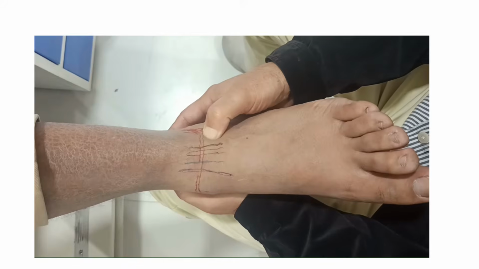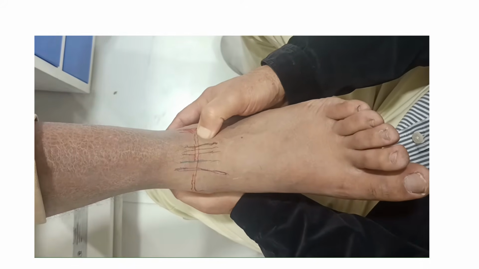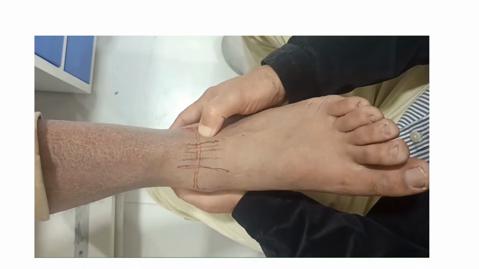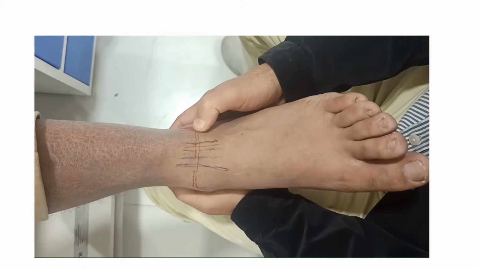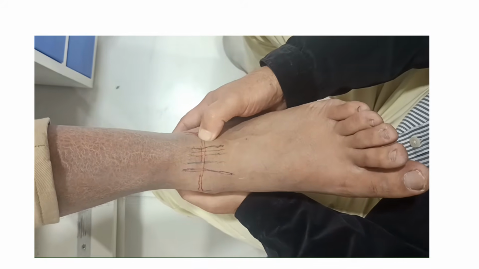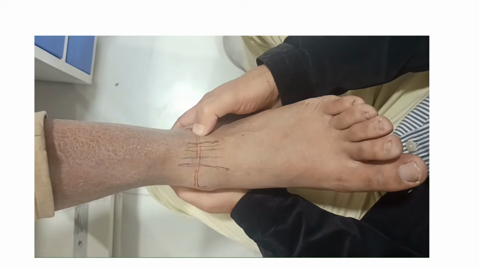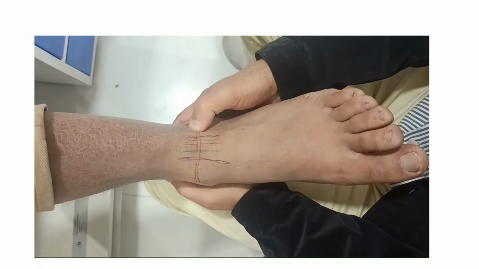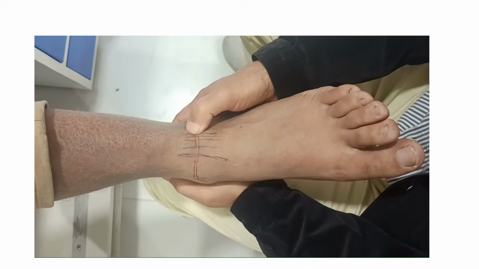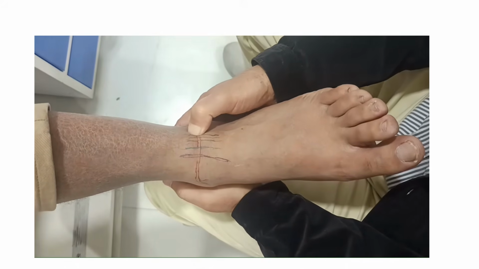Any tenderness in this region may be present in chronic lateral instability, anterolateral ankle impingement, or if there is an OCD located on the anterolateral dome of the talus. Then I start palpating along the joint to rule out any anterolateral impingement.